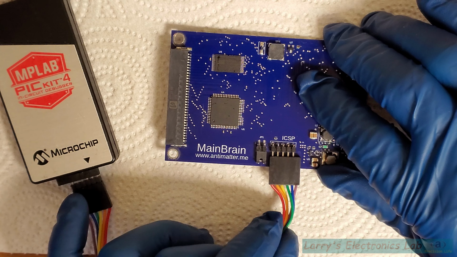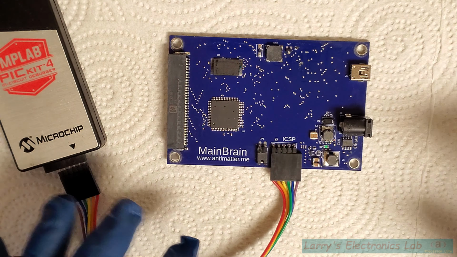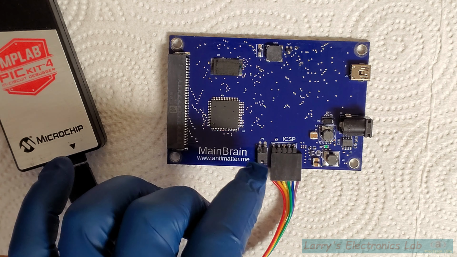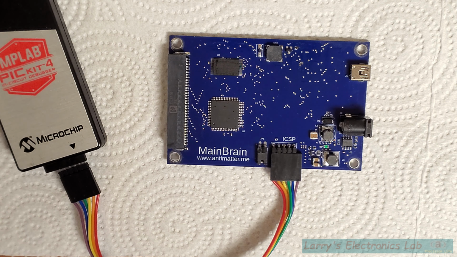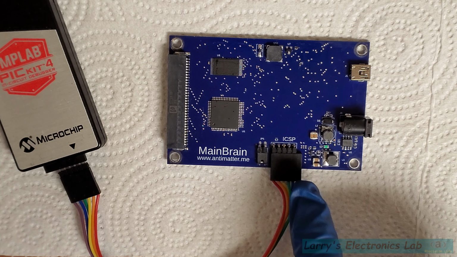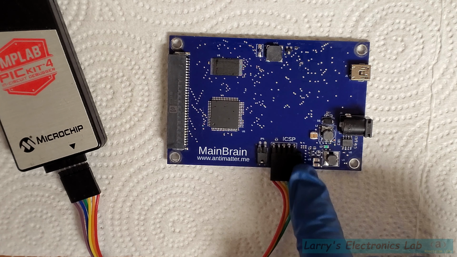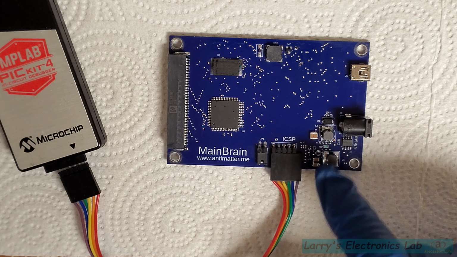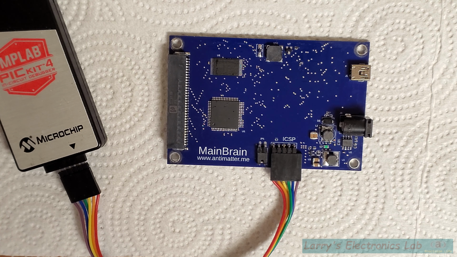And on Main Brain, the pin 1, the red wire always goes next to the reset jumper. So that means pin 6 that's not used hangs off the edge of the connector. But you have to reserve space for that on your board. Unless you could change this ribbon cable to a 5-pin and use that. That's up to you.